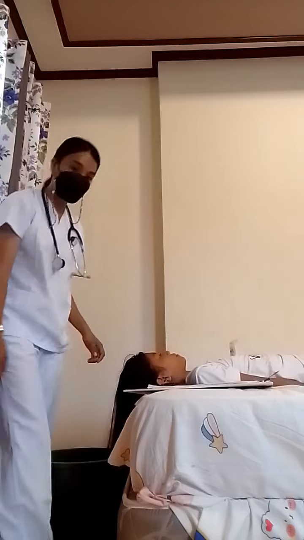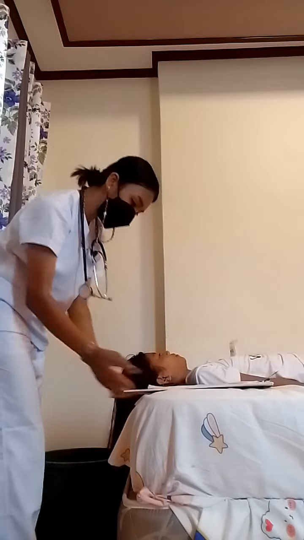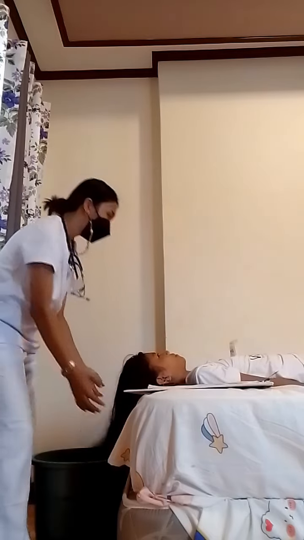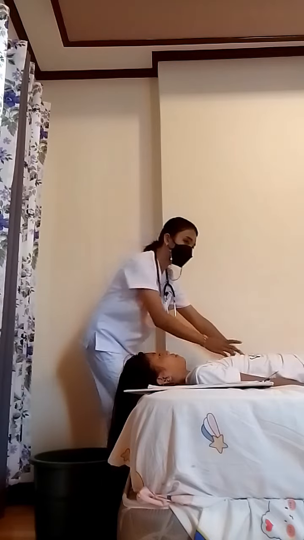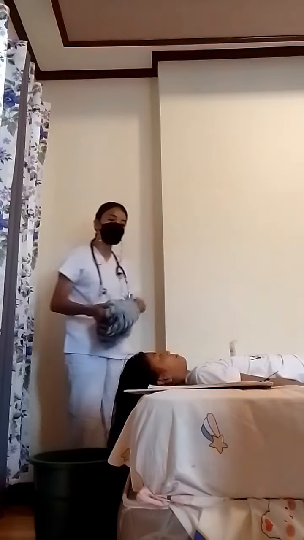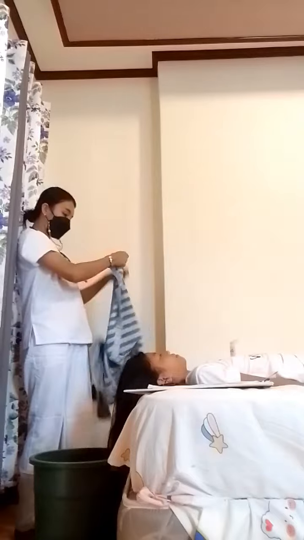Implementation: identify the patient and explain the procedure. Provide for privacy. Raise the bed to proper working level. And don't forget to wash hands.